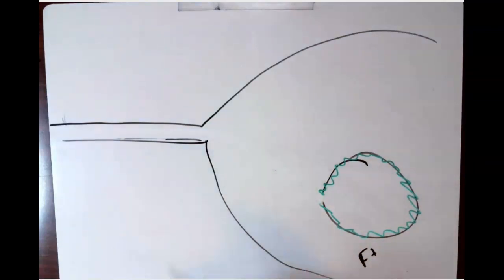So we've defined F-, we've defined F+, we've gotten to rolling circle replication. There's some good stuff here. Hopefully it's clicking in a little bit better than before. Now let's move on to Hfr cells.